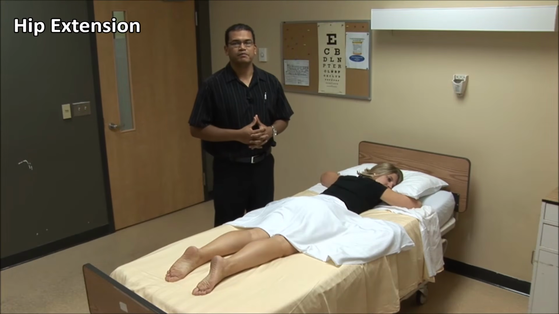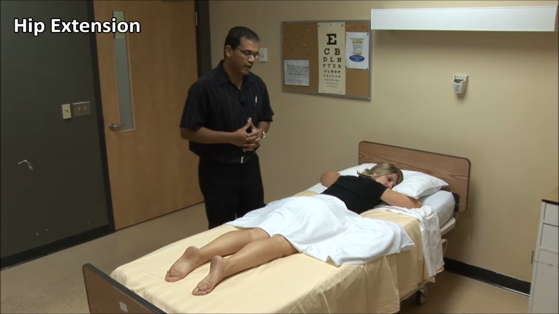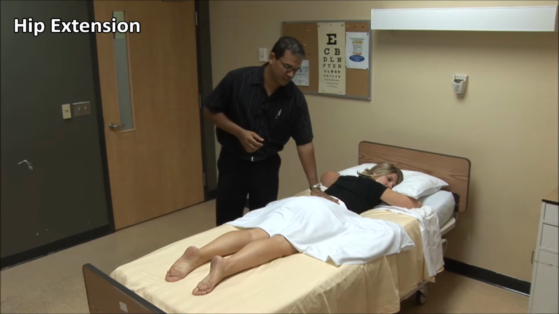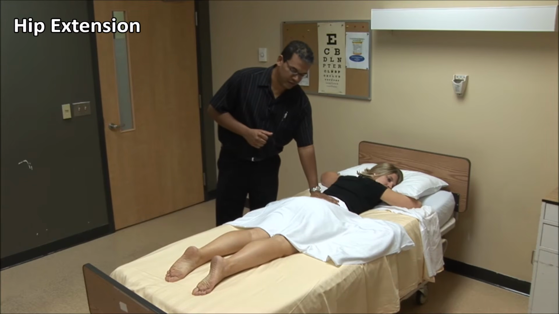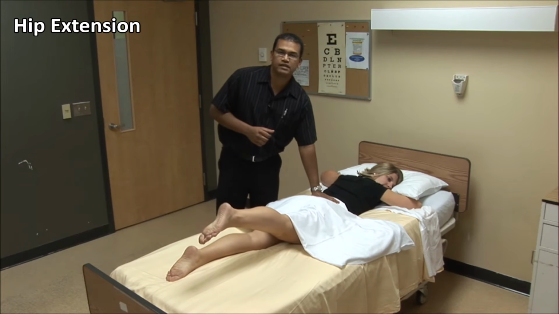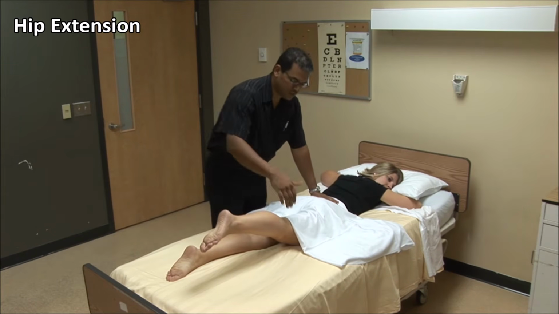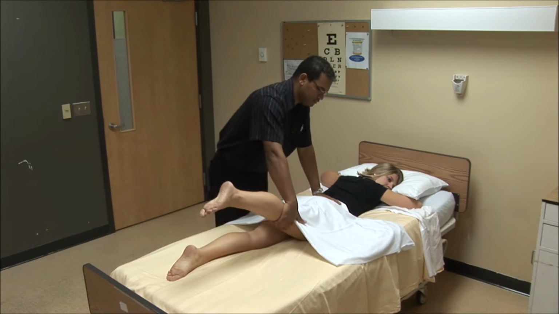Hip extension is best done with the patient lying prone and the knee extended to slacken the rectus femoris. Place your hand over the lower back to stabilize the pelvis. Can you bring your right leg off the bed? This is hip extension and normally about 20 degrees. Again, you can apply additional pressure to stress the joint passively.